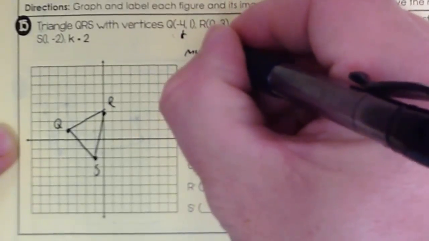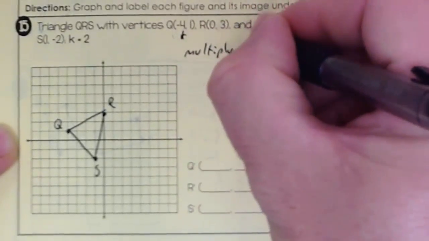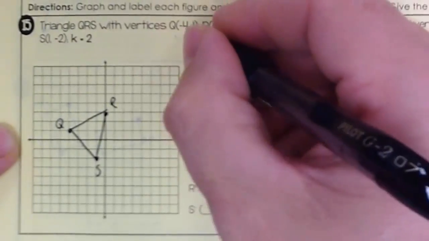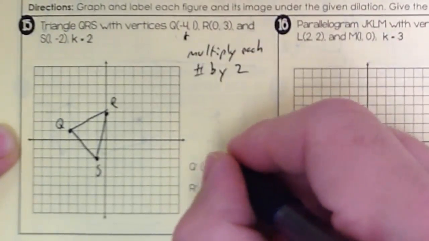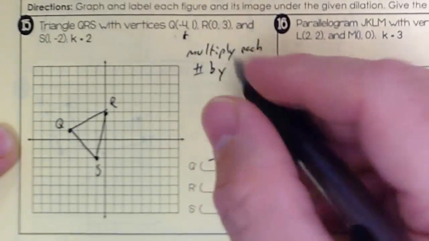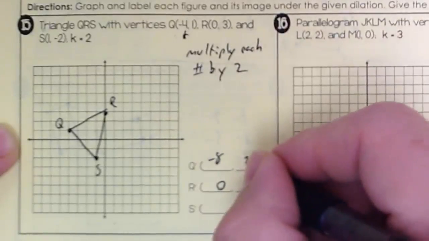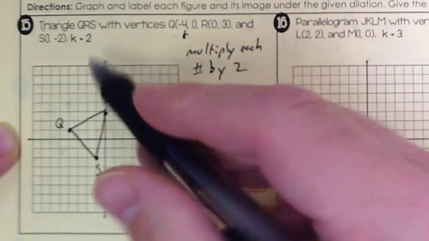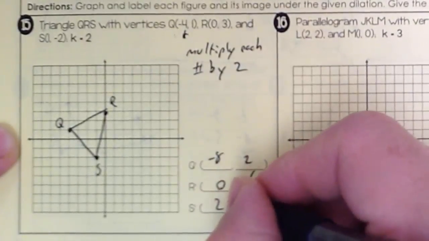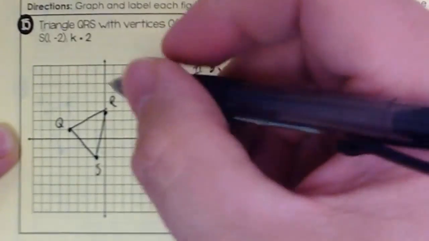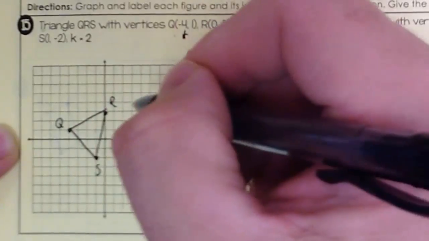So I'll multiply each number by 2. So -4 times 2 is -8. 1 times 2 is 2. 0 times 2 is still 0. 3 times 2 is 6. And 1 times 2 is 2. -2 times 2 is -4. So each number I just multiplied by 2. So -8, positive 2.